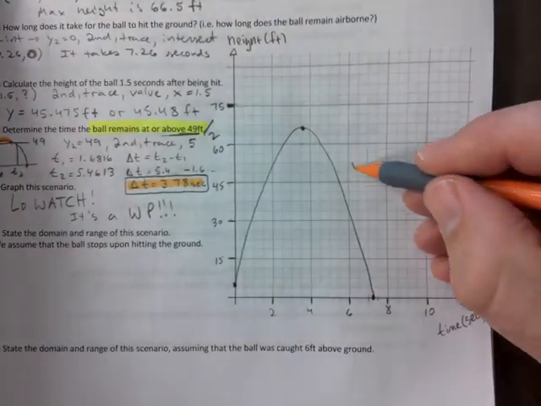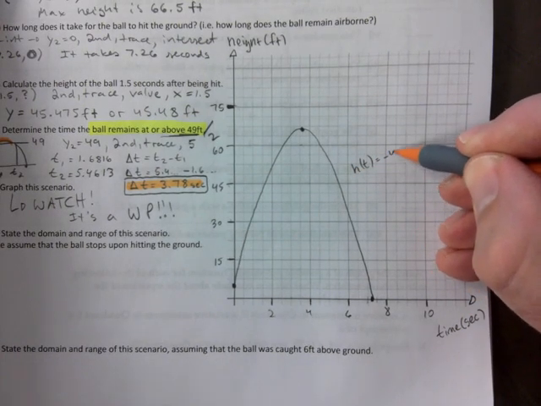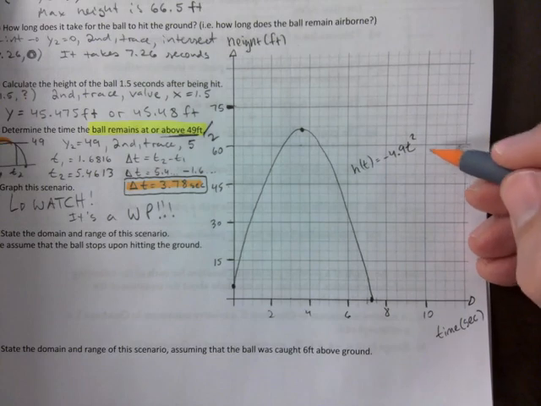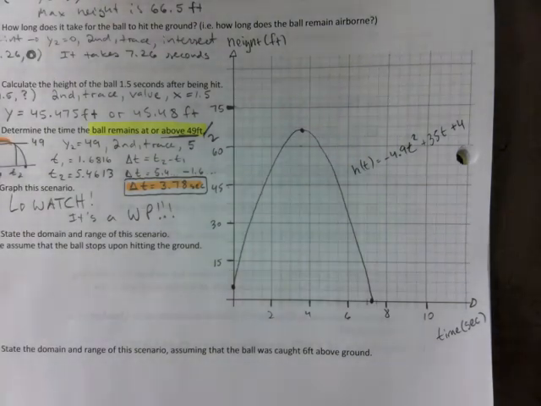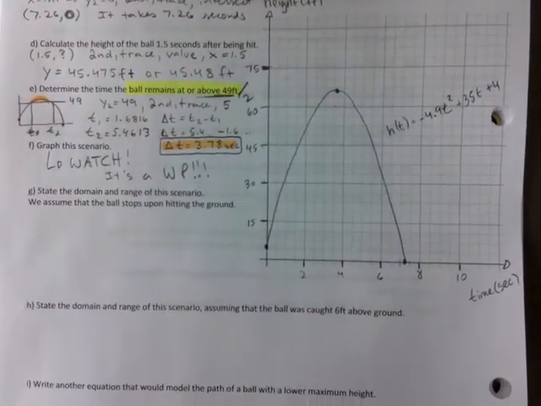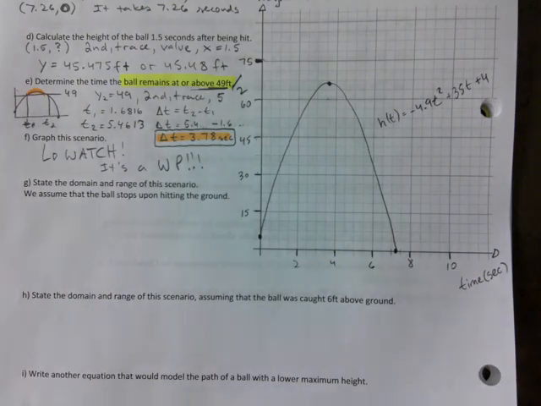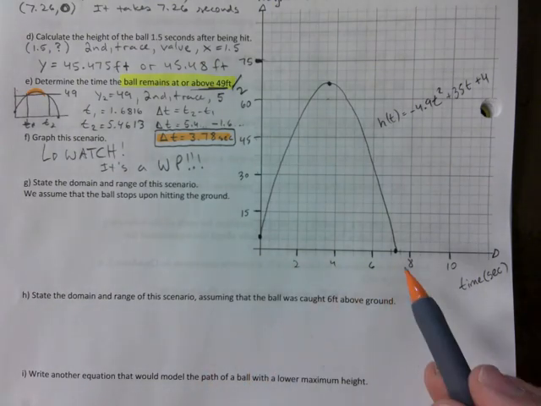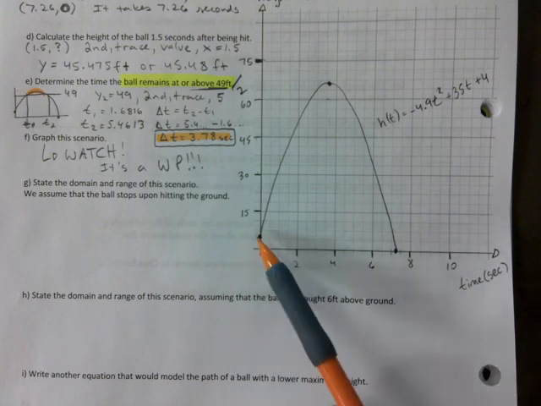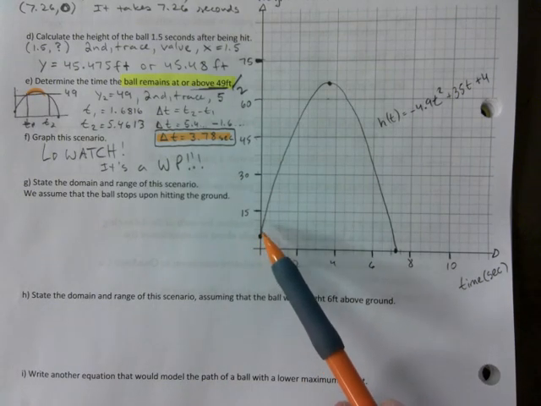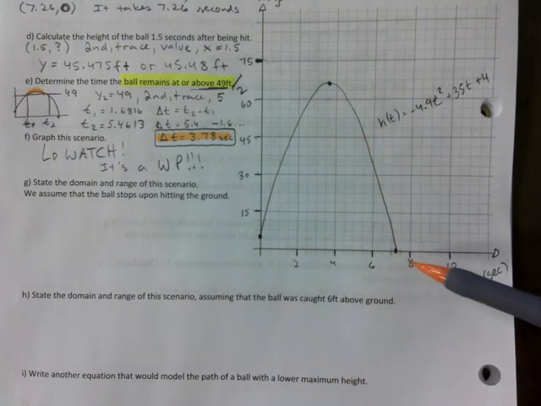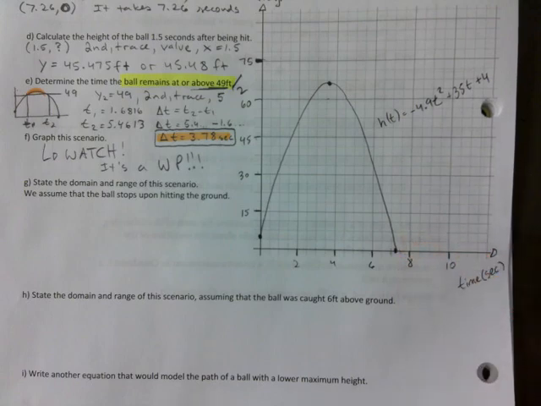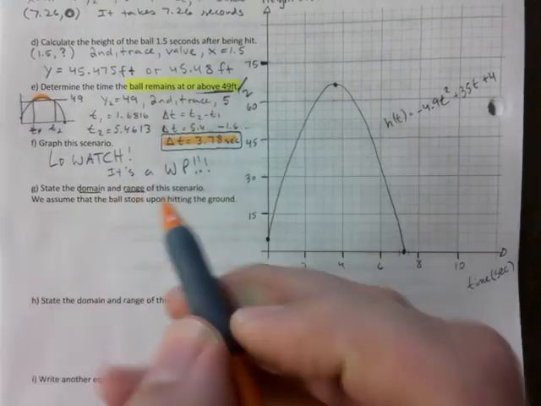This is going to be h of t, negative 4.9 t squared, plus 35t plus 4. That's it. That's all you need. No arrowheads, okay? In this case, no arrowheads because it starts at when it gets hit, and then it models the path, and then it lands on the ground, and so that would be it. We wouldn't have the bounce, bounce, bounce, bounce, right? We wouldn't have that part. It just stops there. State the domain and range of this scenario.